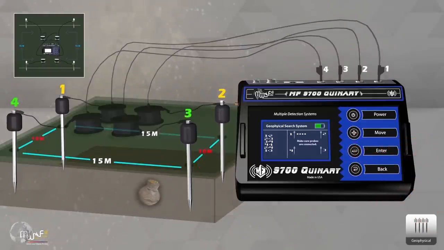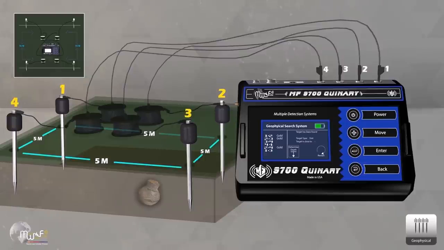Reduce the distance between the probes toward those probes that you have chosen to the nearest distance, which is within 5 meters. After confining the target location, an automatic message will appear asking if you want to specify the target depth.